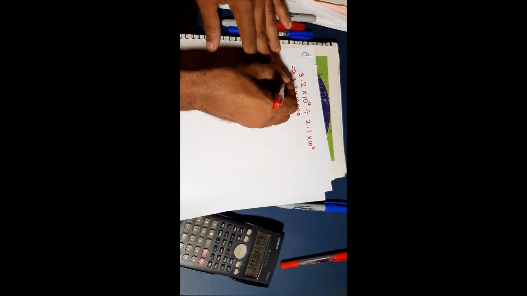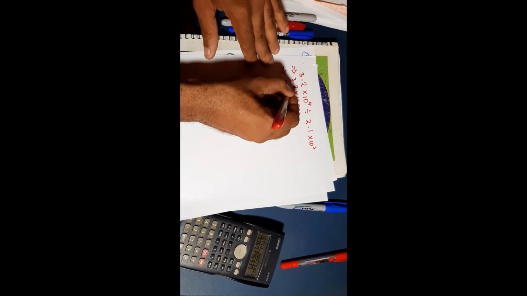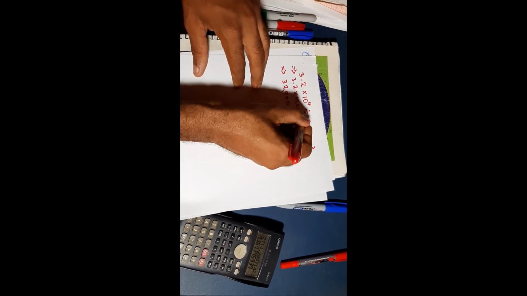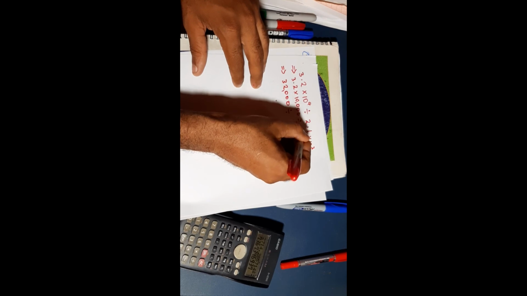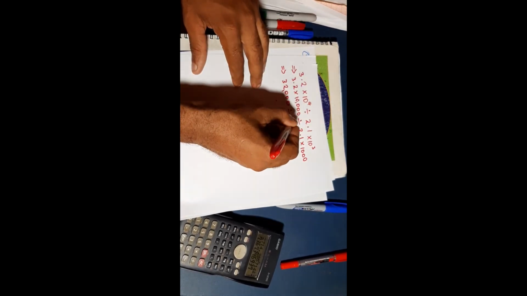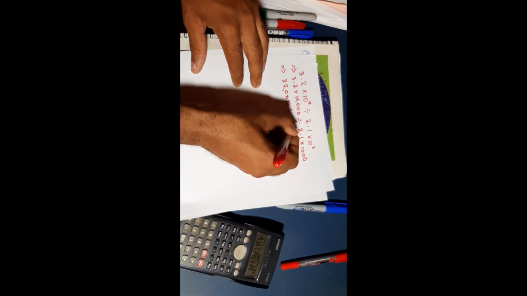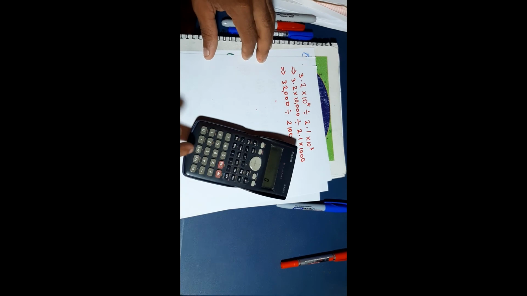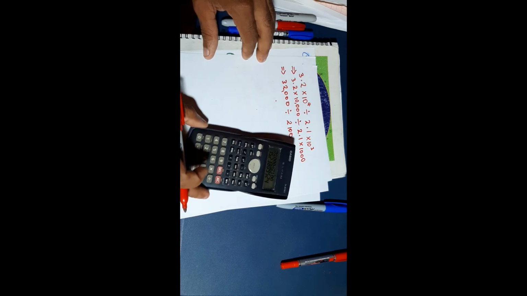So this is going to give me 32,000 divided by, we know that is 2.1 times 1,000. So this is going to be 2,100. So just use a calculator to work this out quick and fast. So it's 32,000 divided by 2,100. So divide that to get what?